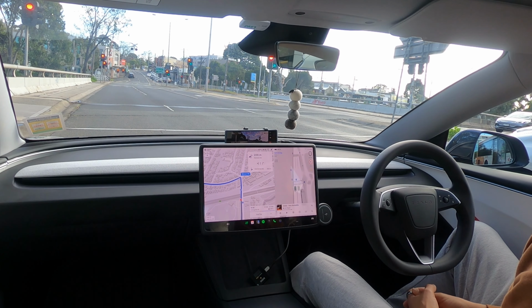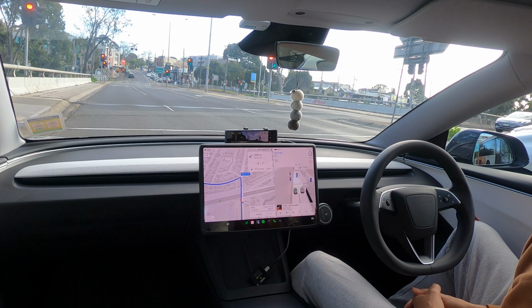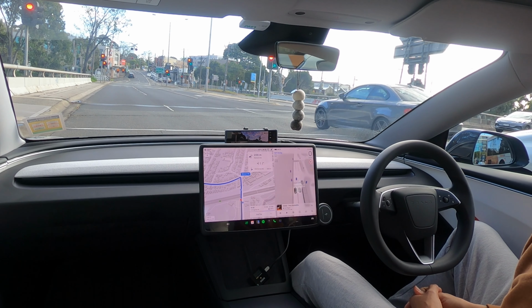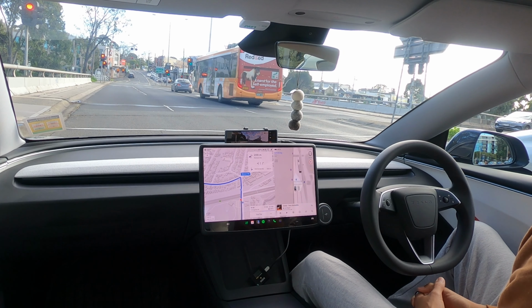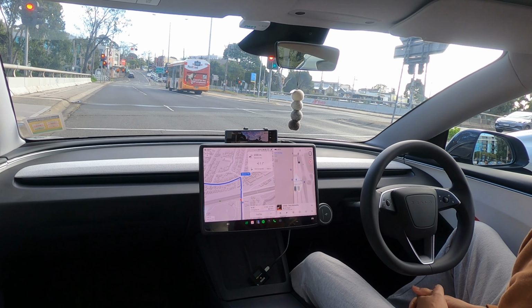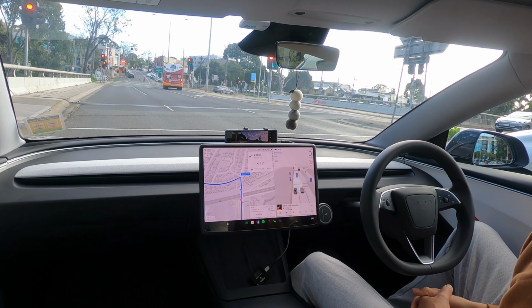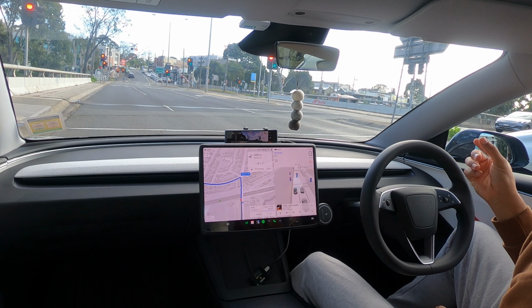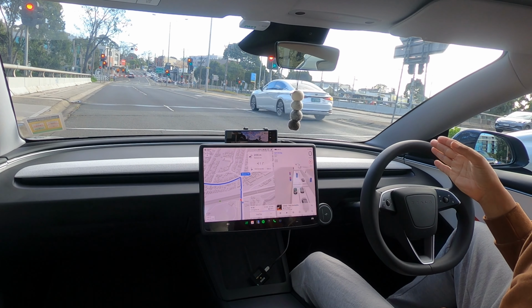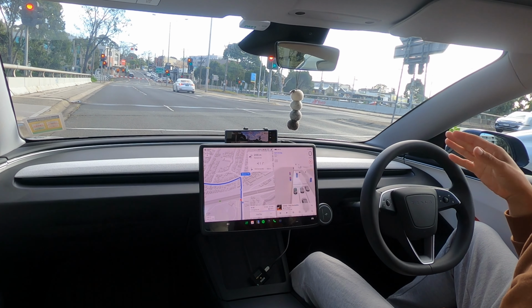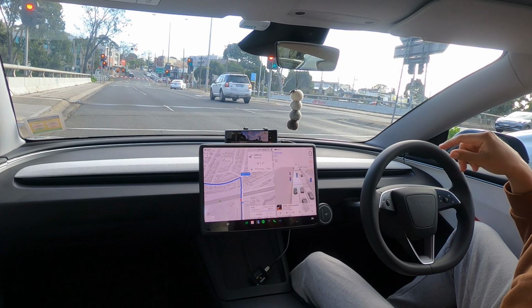But FSD has become so good now that it's so safe that you can put all your trust into it. And there hasn't been any time where I've had to intervene to take over steering. There have been times where it's seen a green light turning and taken that as a straight, or it's gone to go through a red light if it's seen another car do that.